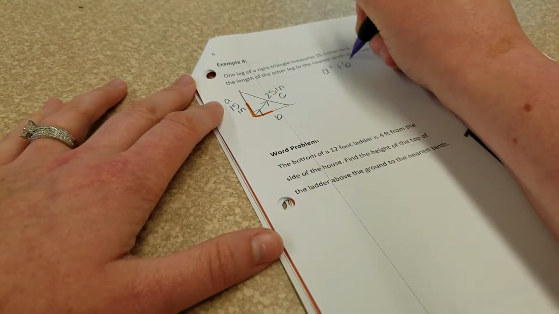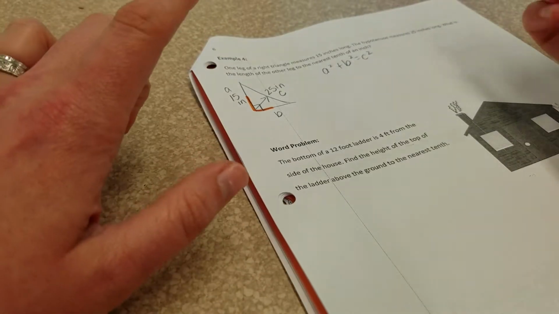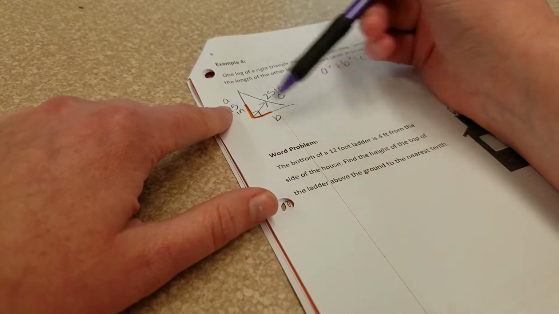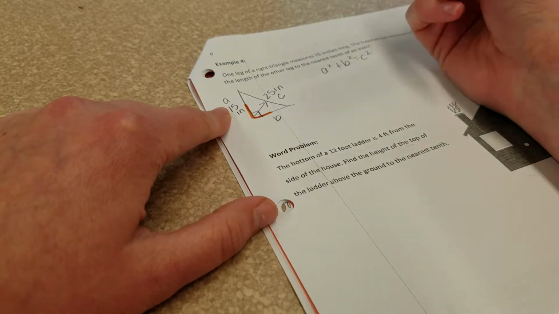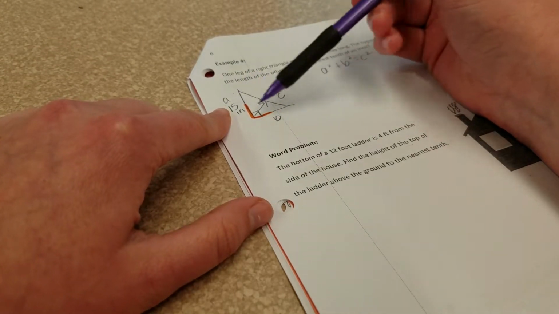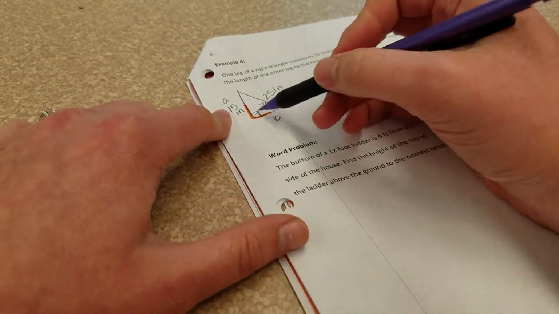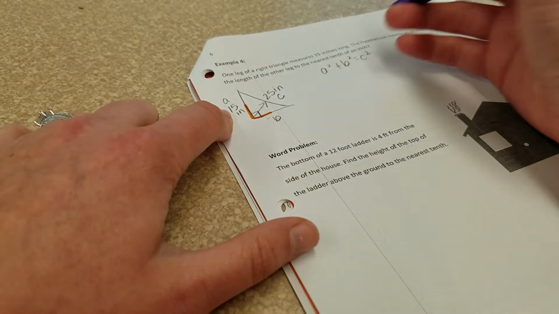A squared plus b squared equals c squared. Now I'll hold the front door here. Could I have called this B and this side A? Most definitely. Doesn't matter, you're still going to get the same answer. Just remember the legs have to be either A or B, one of the 2. C can only be the hippo.